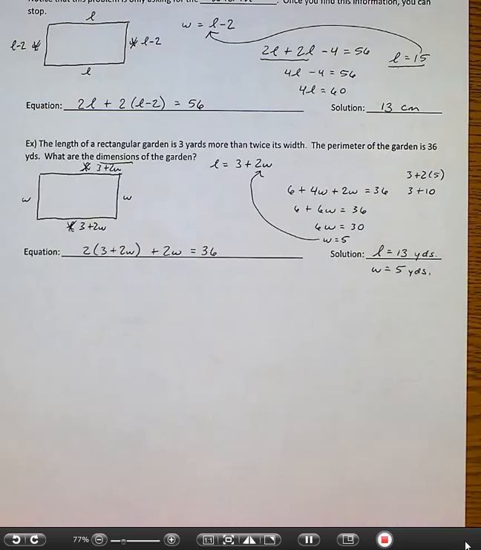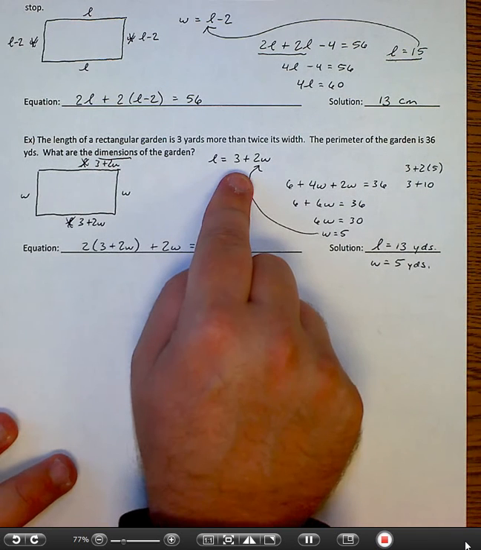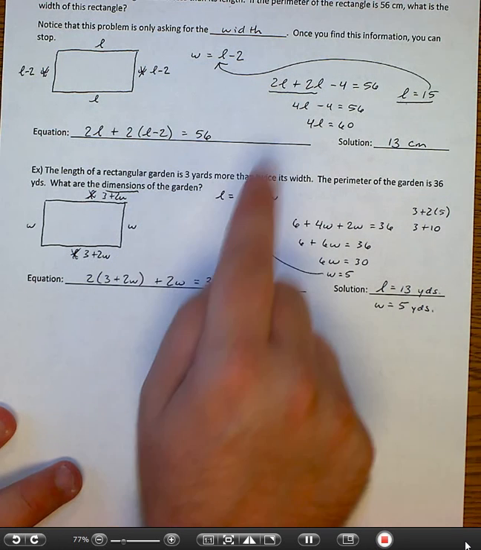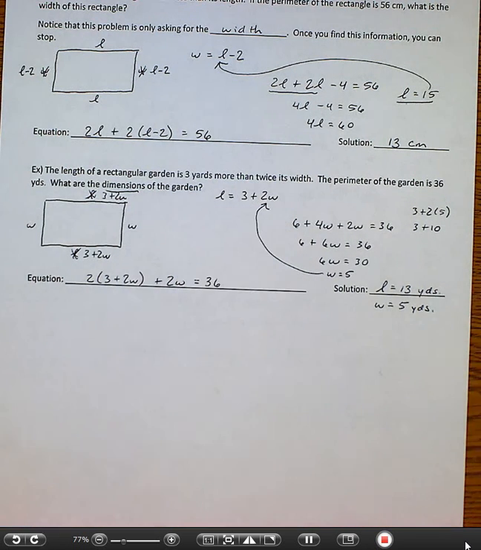Okay, and that is what perimeter problems look like. But keep in mind, the key thing is this right here. Relating the width to the length, relating the length to the width. What's the relationship? And that allows us to rewrite the variable in terms of another variable.